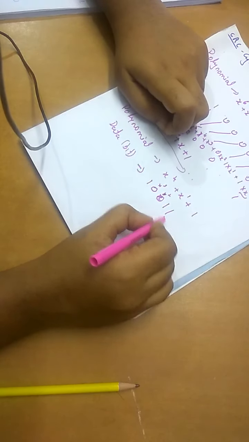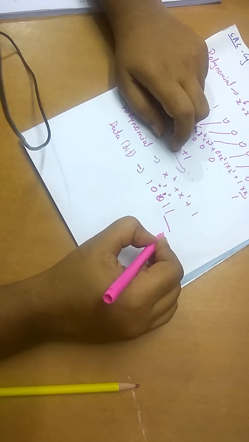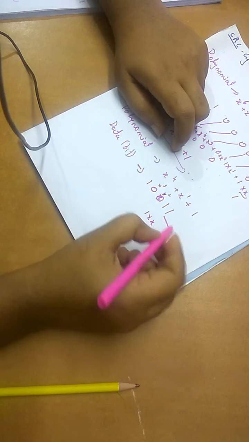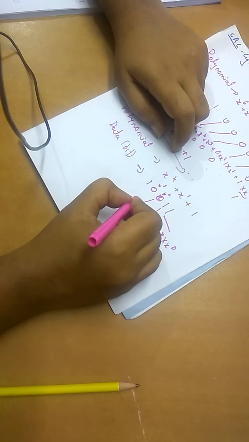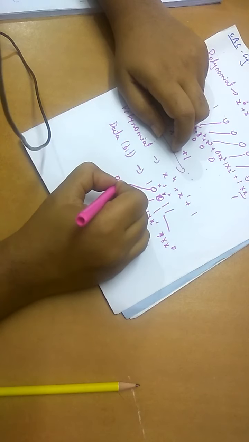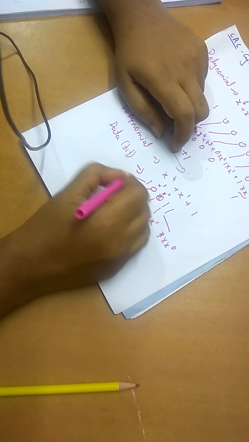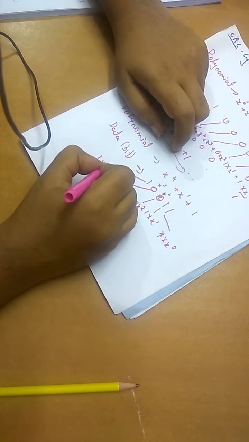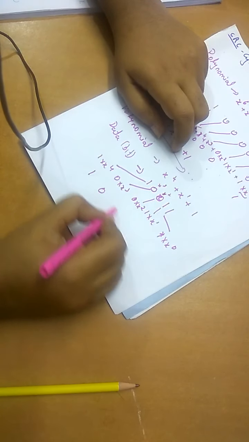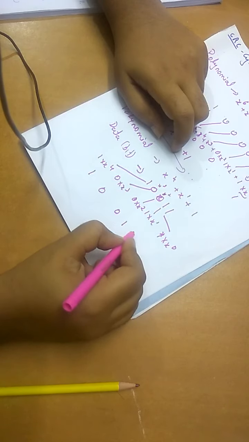Cross verify: 1 into x to the power of 0, 1 into x to the power of 1, 0 into x to the power of 2, 0 into x to the power of 3, and 1 into x to the power of 4. This will become 1, 0, 0, 1, 1.